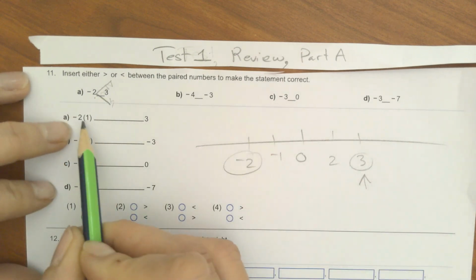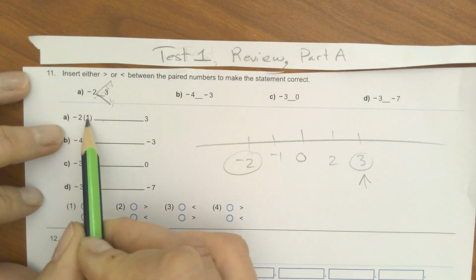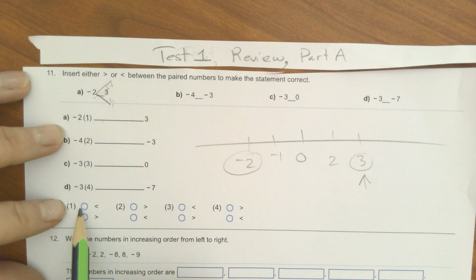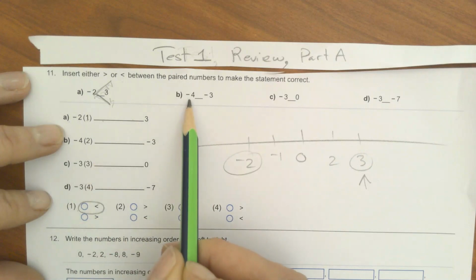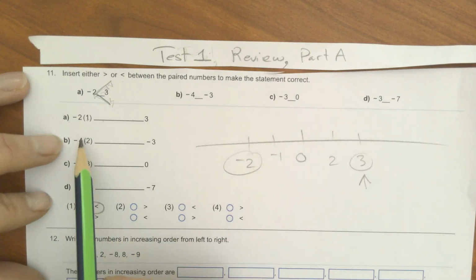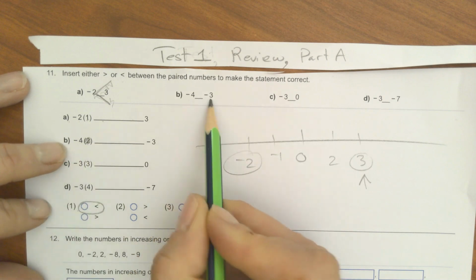But it says A, so I have to look here, and then it has a 1, so I have to go down here and choose the one that goes this way, there. So let's look at number 2. We don't really have to look here, we can look down here, but that's confusing. So it's -4 and -3.